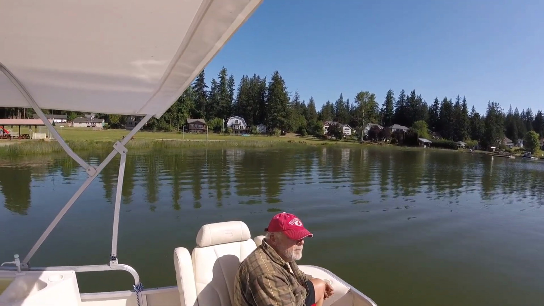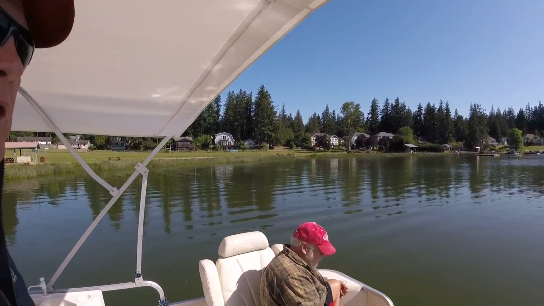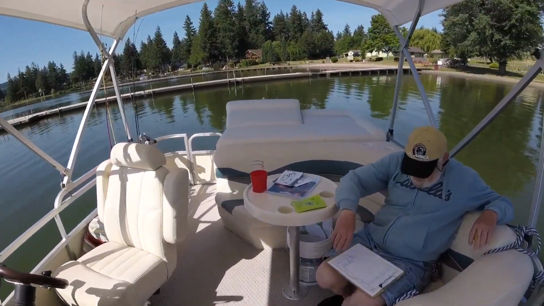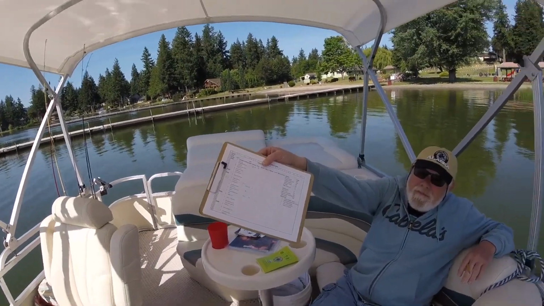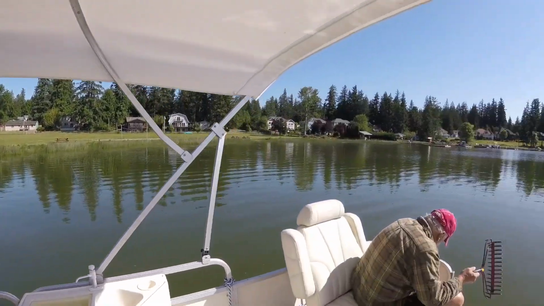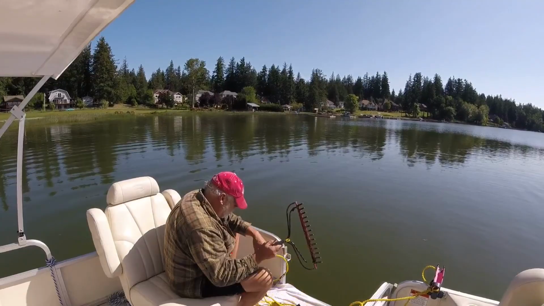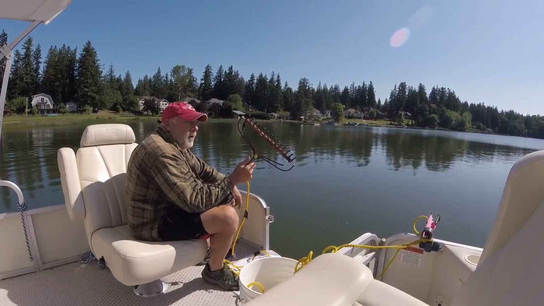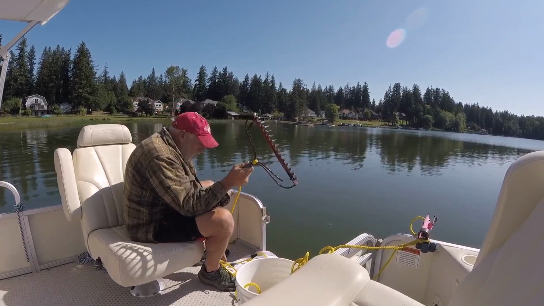So what we're going to do is show you what we do. Jim's documenting it on the sheet, and we'll show you that sheet when we get done. I'll put it on the video. And Frank is going to throw the rake and bring it in and check for the weeds. Ready? Okay.